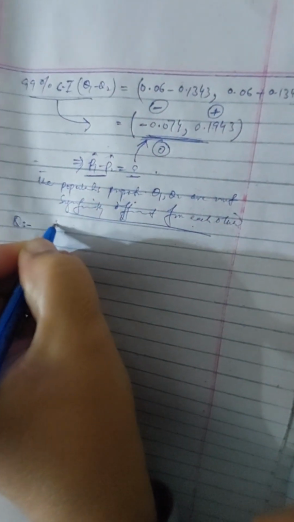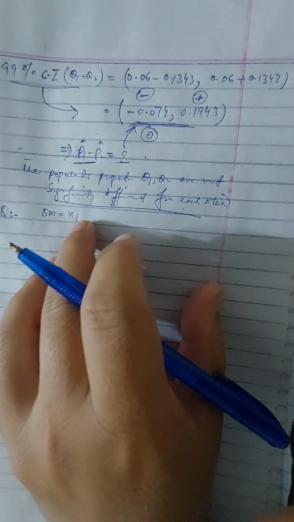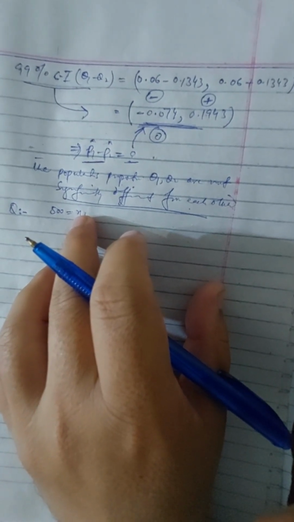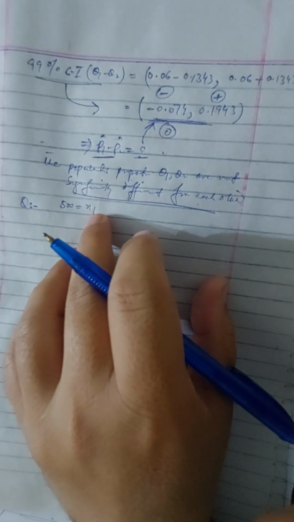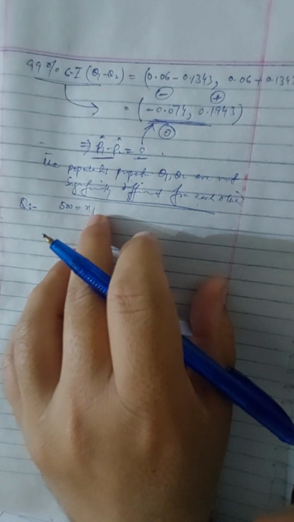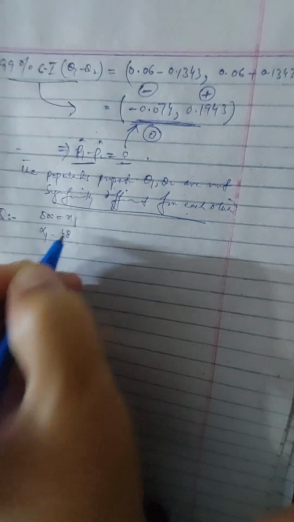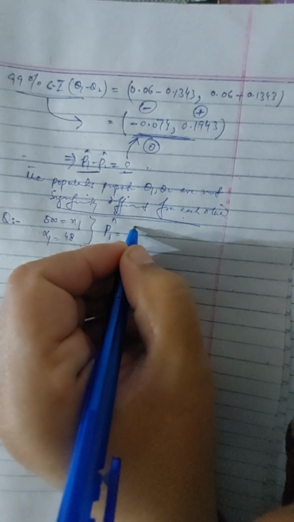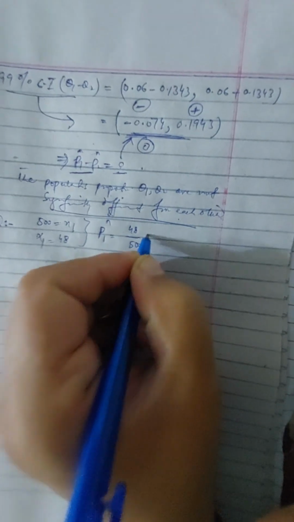So the sample size for the first population is 500, and x1 is equal to 48. From this we find the proportion of the first population is 48 divided by 500.